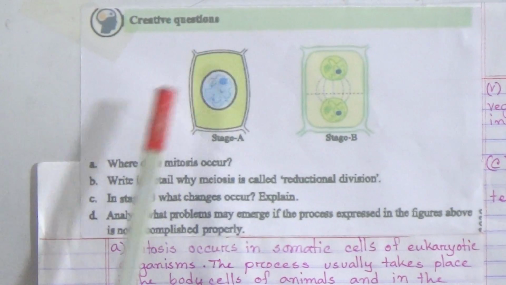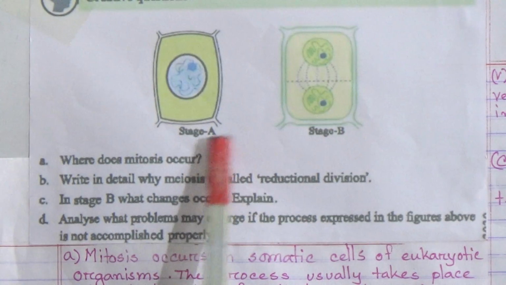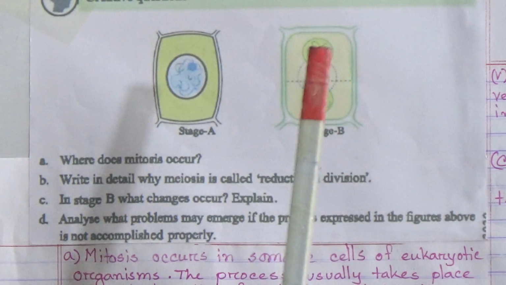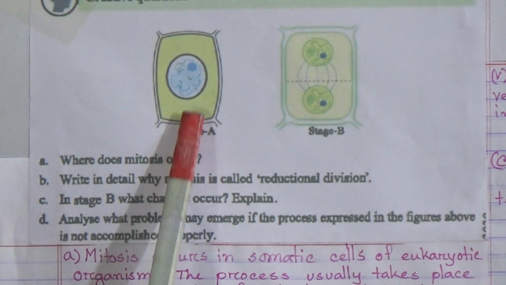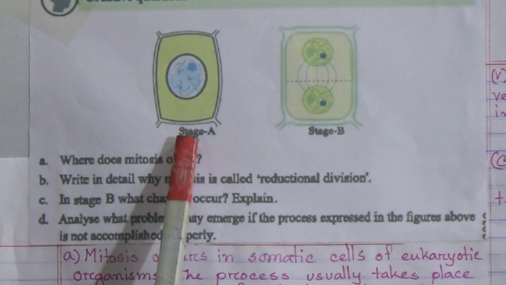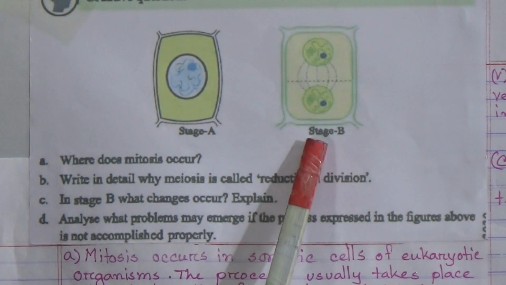We will first discuss the exercise creative question. These are two figures as the stem. This is stage A and this is stage B. Stage A shows the prophase stage of mitosis cell division, and this is the telophase stage of mitosis cell division.